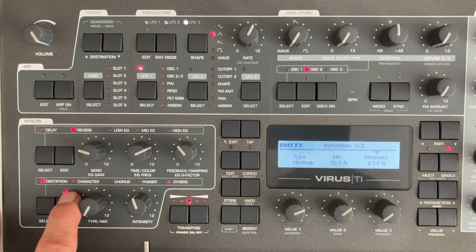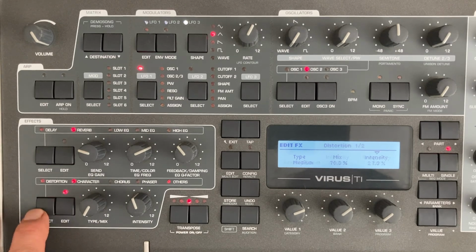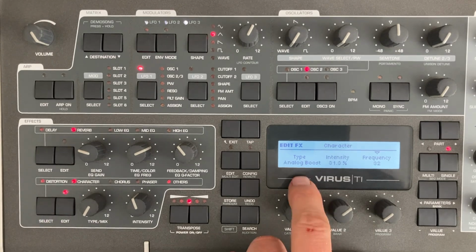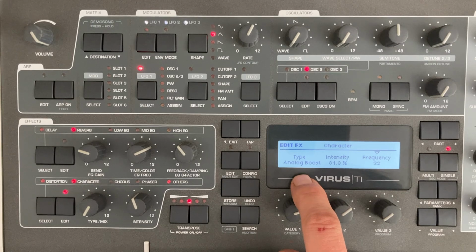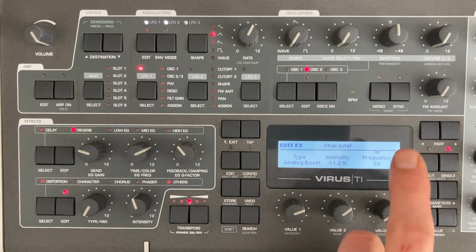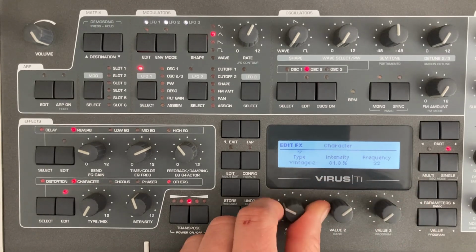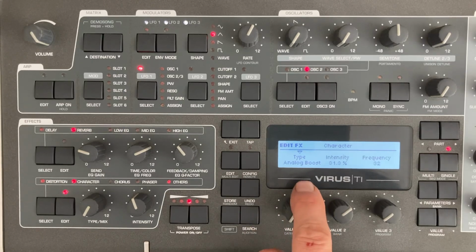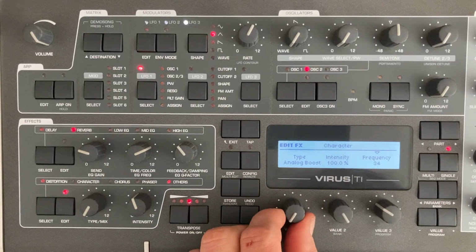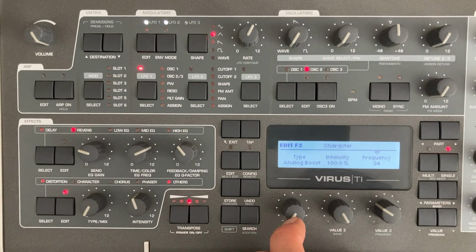Moving on to the next section of this effects unit, character. So in character, we have analog boost as the type at the moment, intensity and frequency. But within type, you've got different options. So the analog boost adds a bit more kind of body to the sound. I think it balances out the frequency range, so it adds a bit more low end and mids.